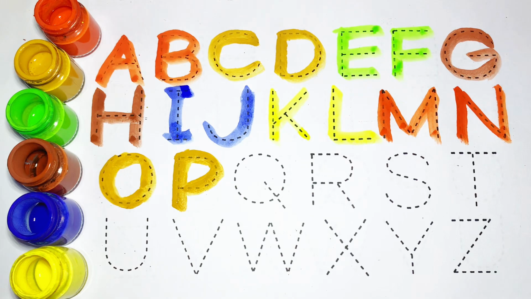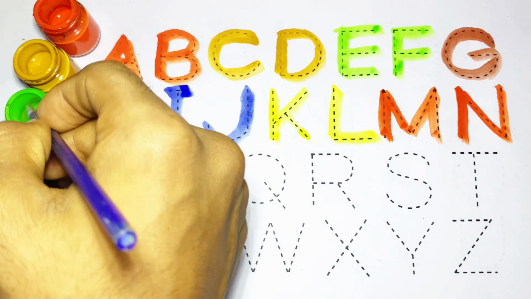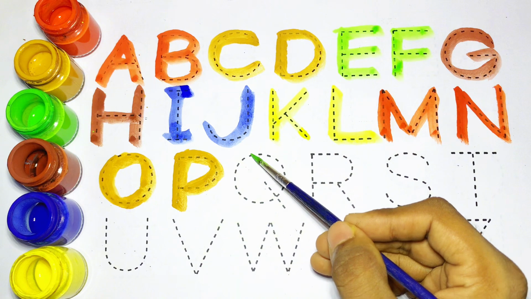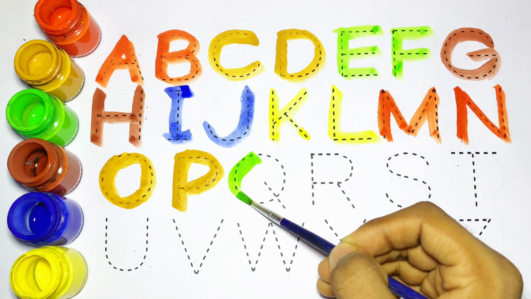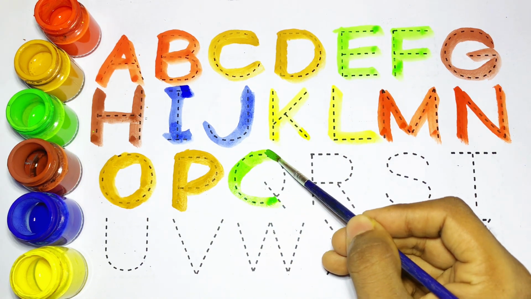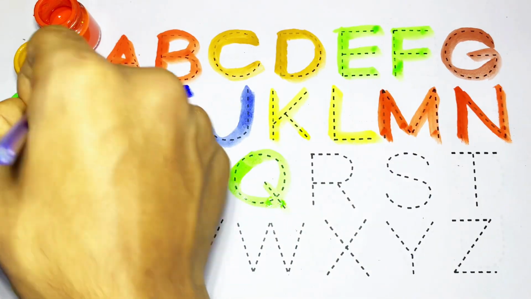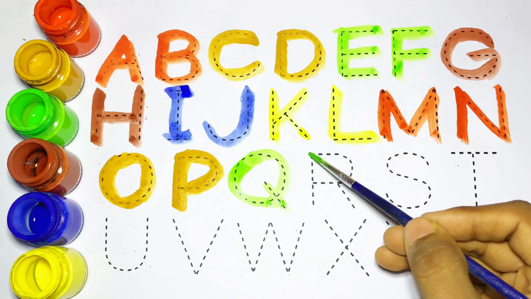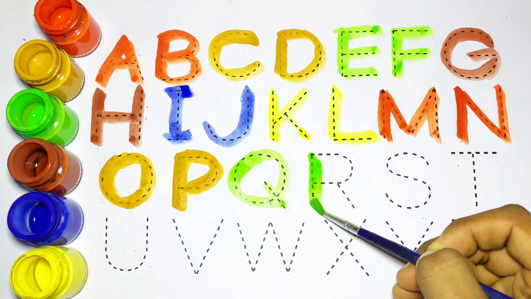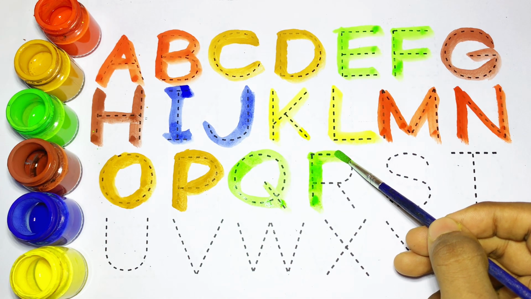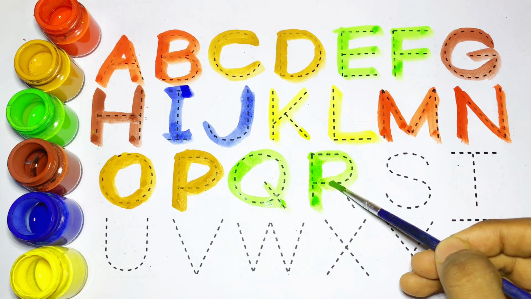Kids, now draw Q. Q for queen. The alphabets of Q. Use green color. Kids, again use green color and draw R. R for rose. The alphabets of R.